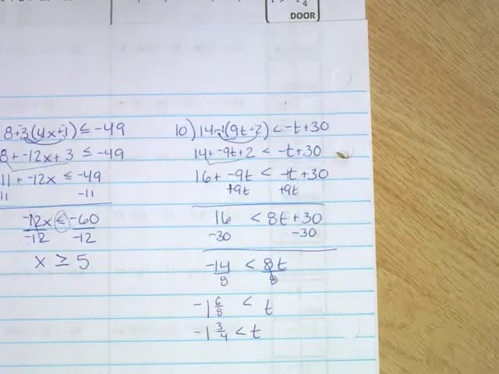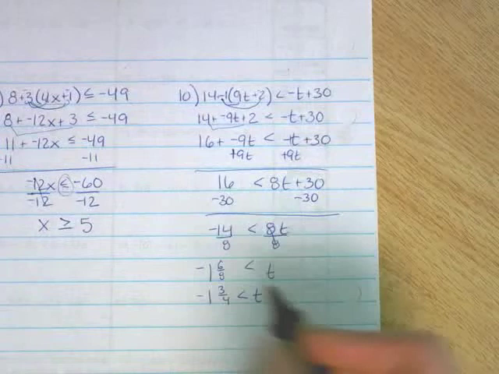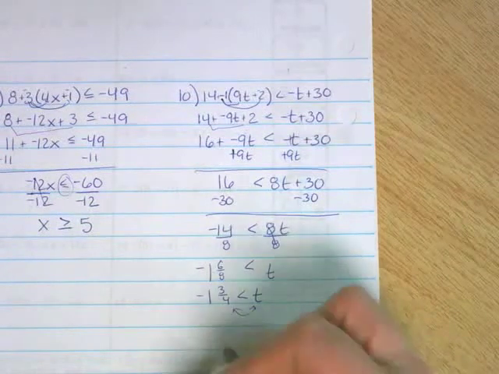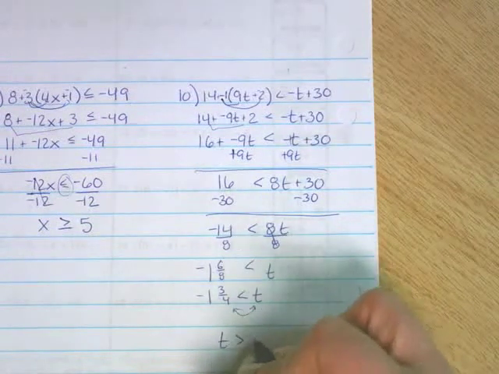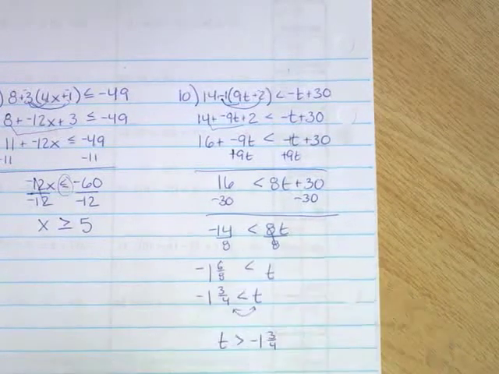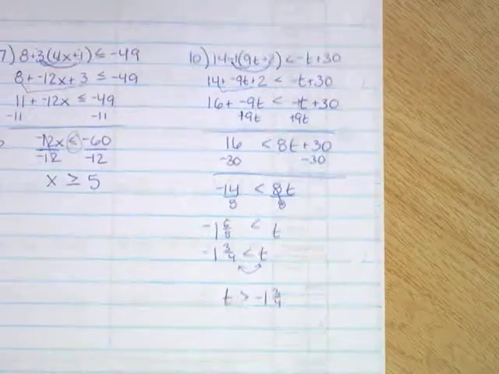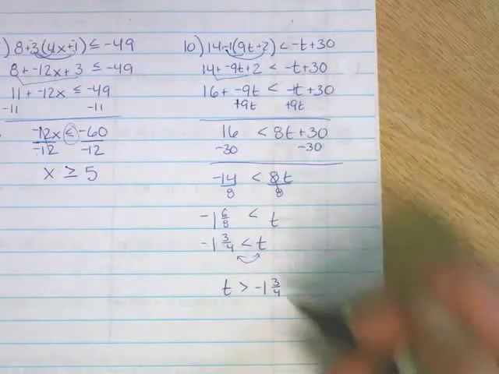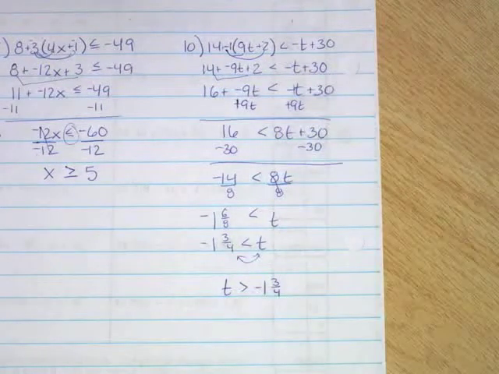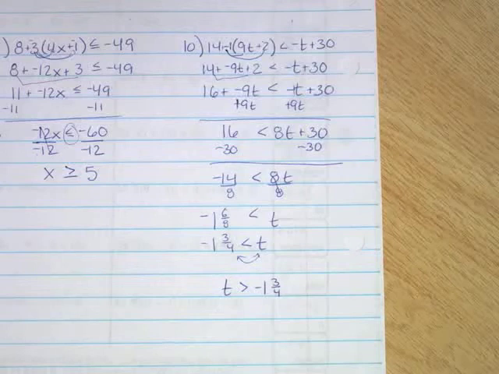And I think on the answer key, all the t's are first. So if we want to just change that order, we'd have to say t is greater than negative 1 and 3/4. And that should be your answer. Lots of space to do these. So if you are good with those, then that's all I'm going to have you do. If you want to do more practice with that, then absolutely go for it.